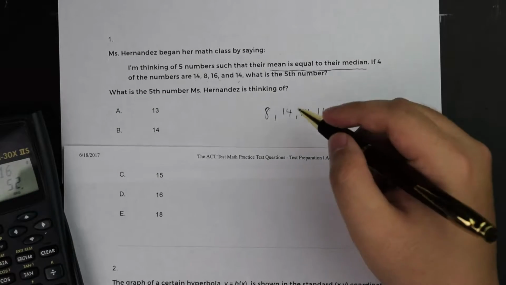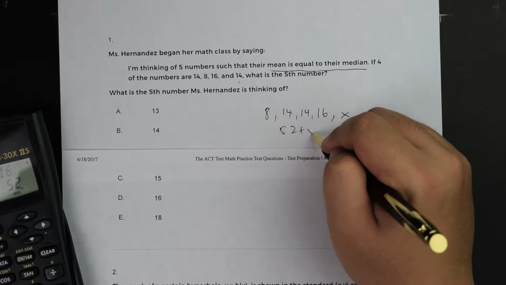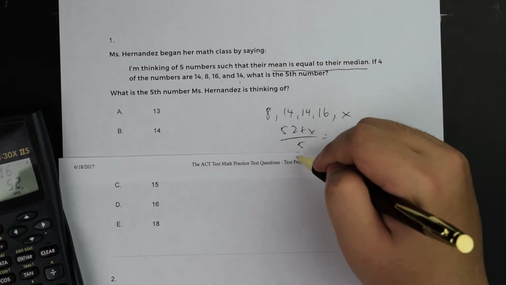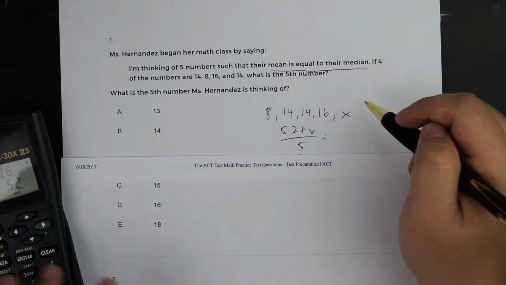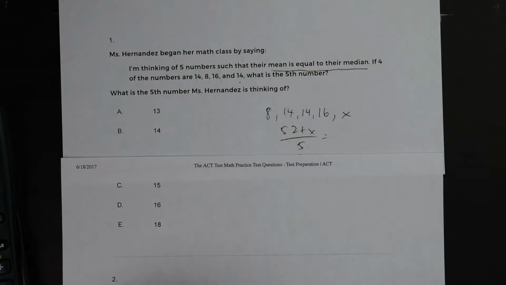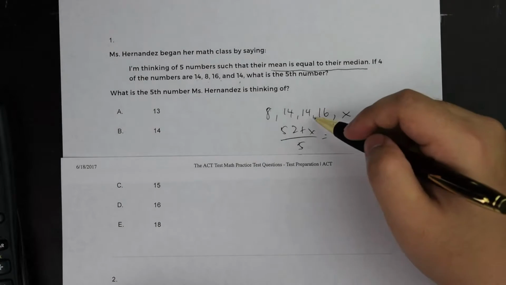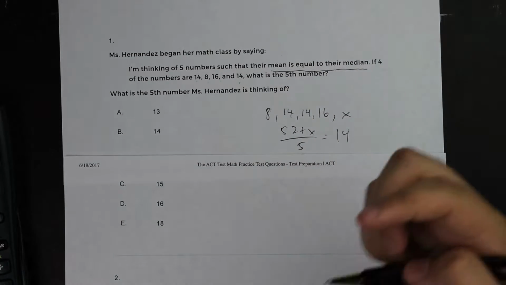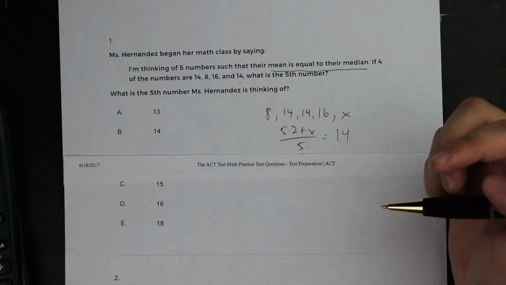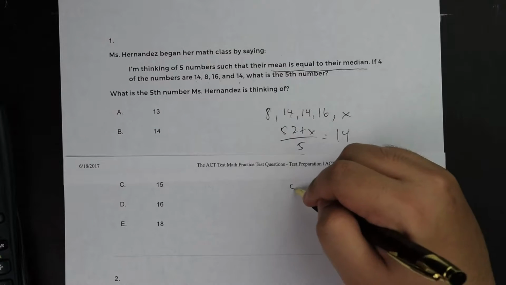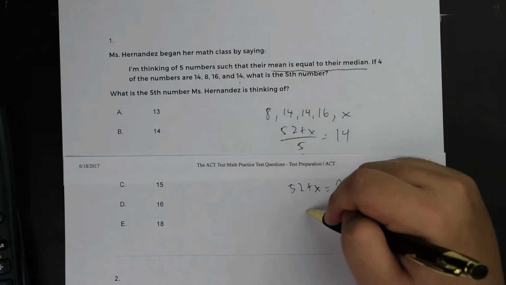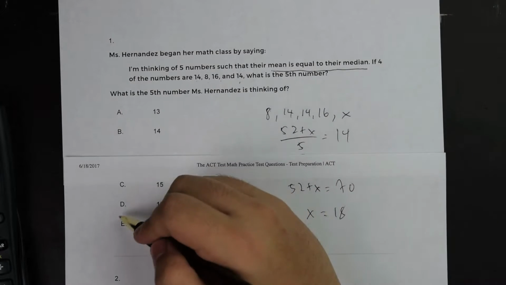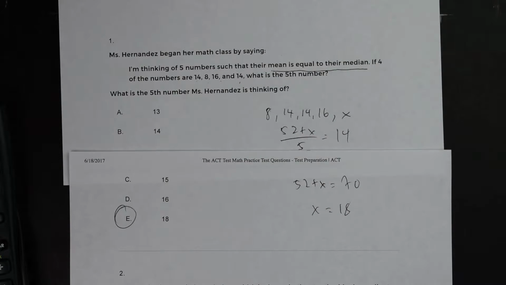Okay, so we got 52. 52 plus x divided by 5 equals that median value. So let's see. Put it here, for certain it's going to be 14. If I put it down there, it's still going to be 14. So 14 times 5 equals 70. 52 plus x equals 70, so x equals 18. So for number 1, my final answer is going to be E.